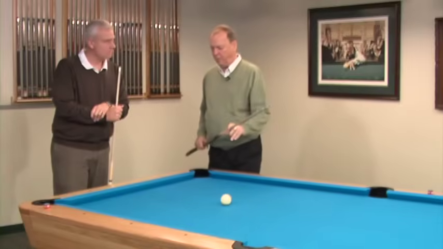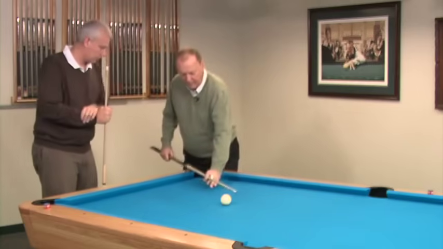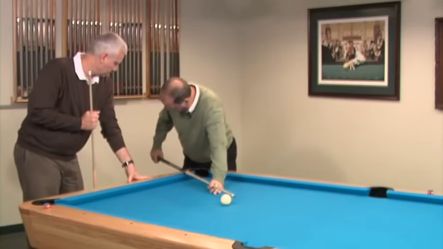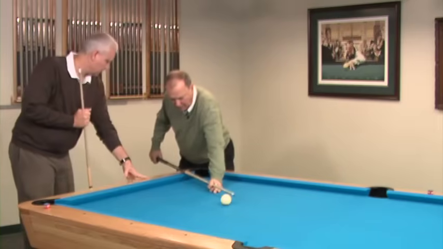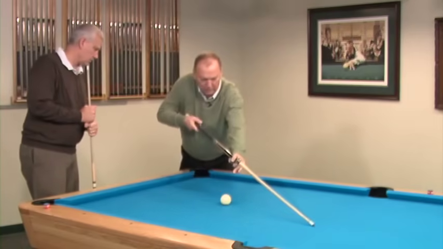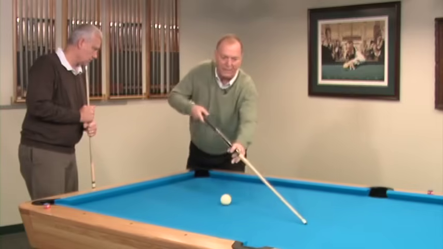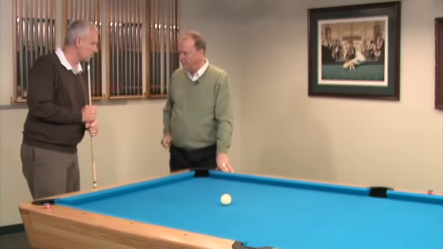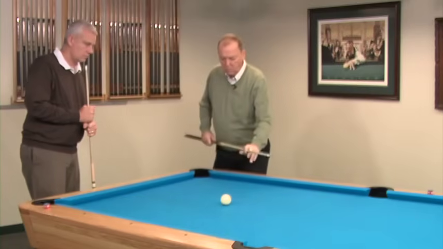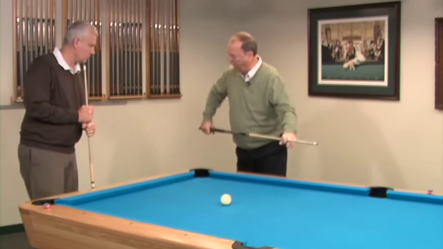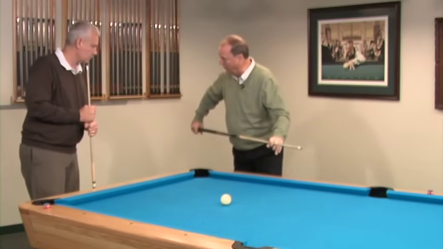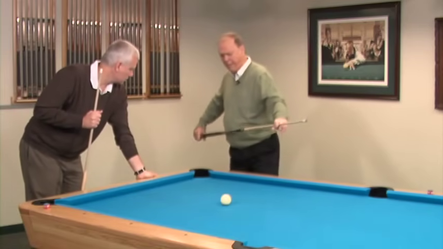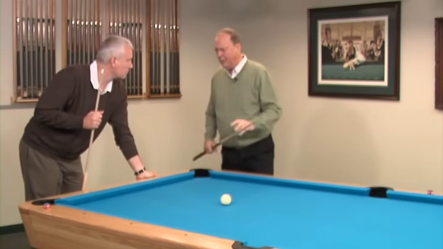What I see when people break is I see a long bridge, which is good, and I see them hang on way back on the cue, and many players follow through clear to the side pocket, move a lot of their body when they break, and I think there's a better way. When you hold the cue back real far, or back farther, which some people do, I read an old book that said the farther you hang back, the farther you can follow through. And it makes no sense.